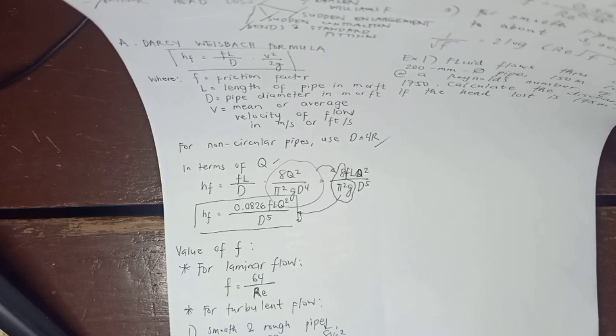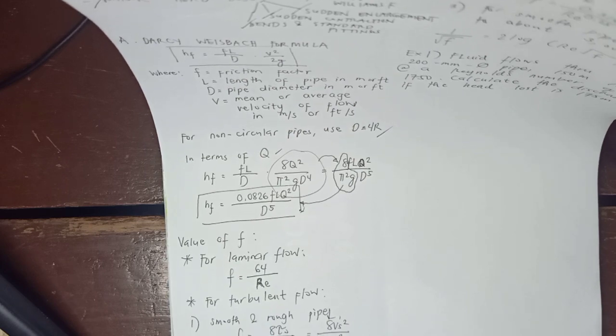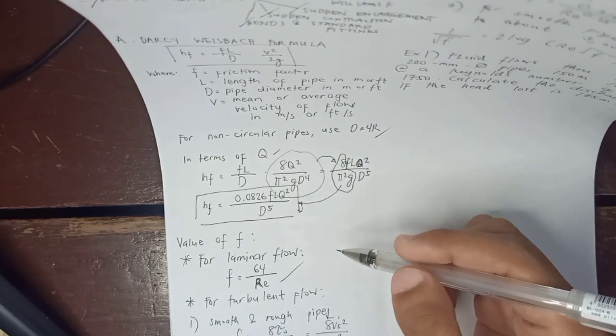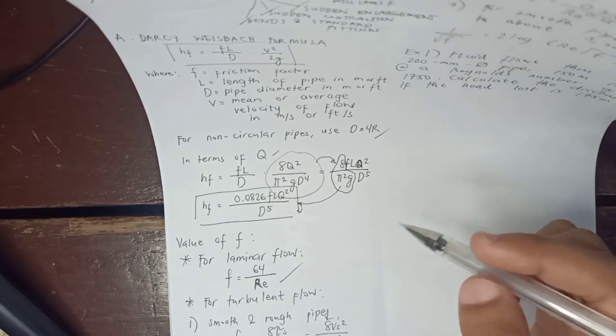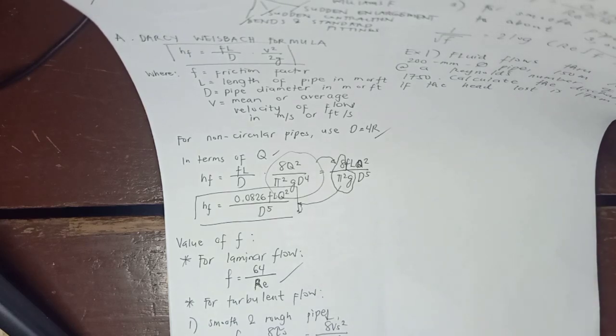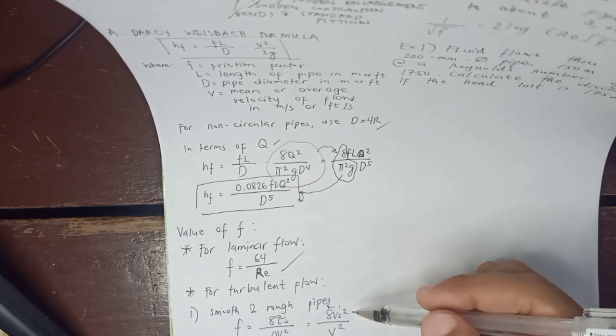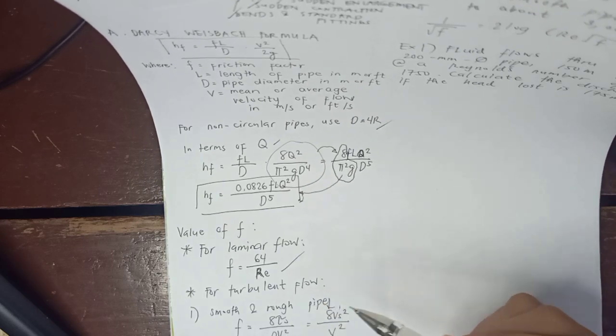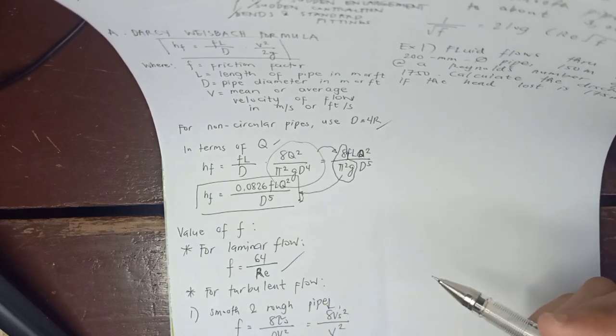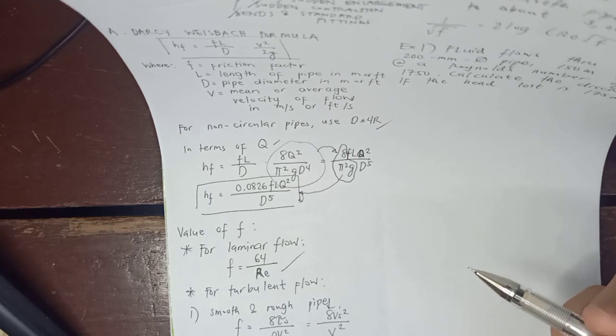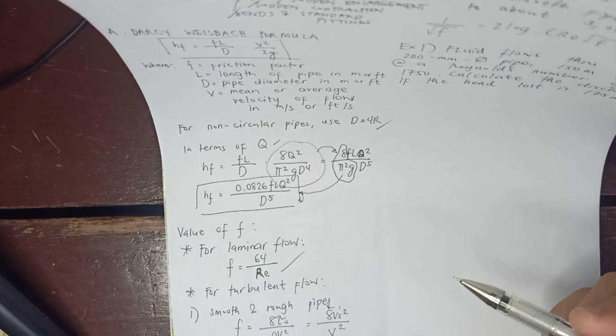The value of F, again, F is the friction factor. In terms of laminar flow, it is 64 over Reynolds number. In terms of turbulent flow, it is divided into three. The first one is smooth and rough pipes. So it's either 8 maximum shearing stress over rho V squared or 8 Vs squared over V squared, where Vs is the shear velocity or friction velocity.